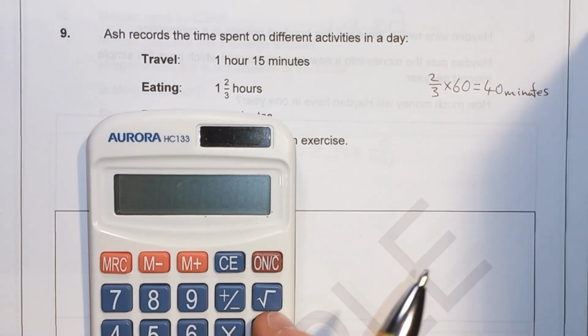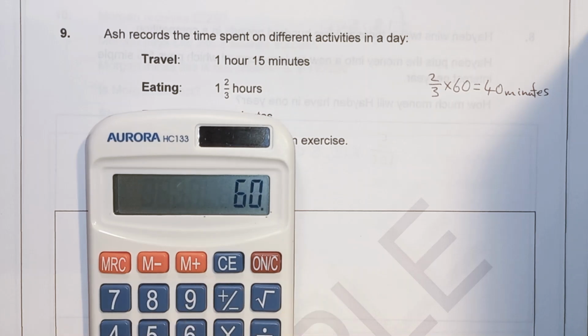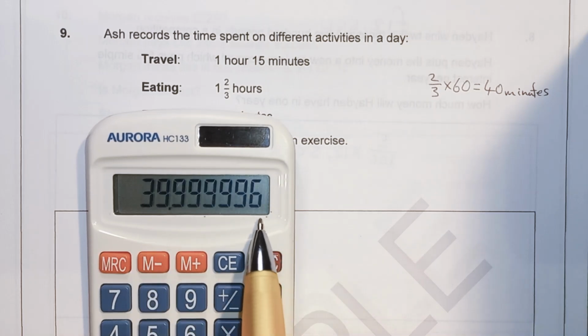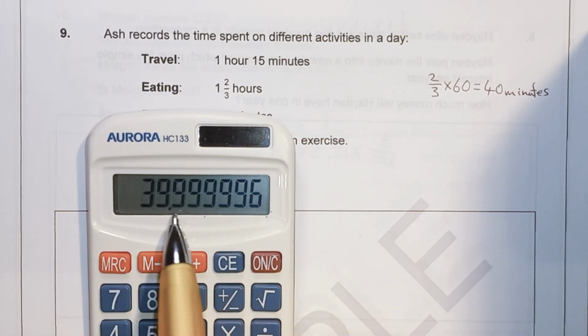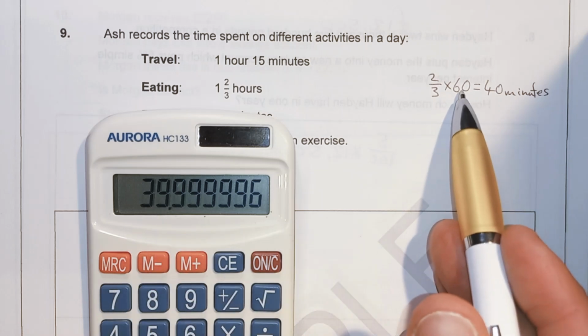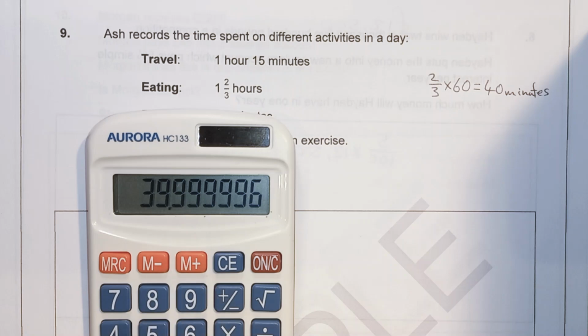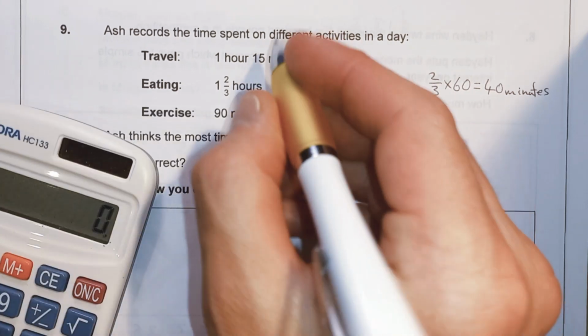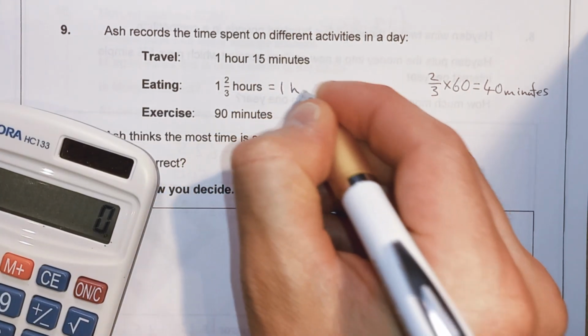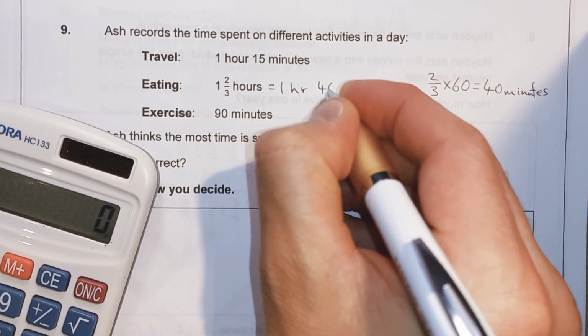If we'd done the 2/3 first, we'd have to round it. You'd still get 40, but that's why I did it in the other order, so that we do the whole number and don't get this problem. Okay, so this is the same as 1 hour and 40 minutes.